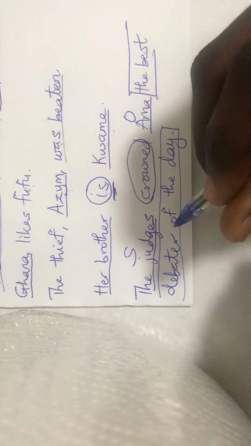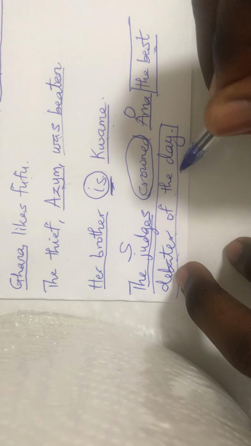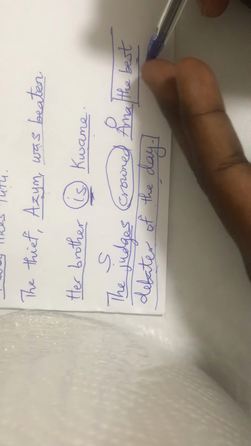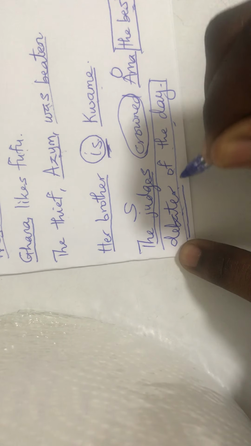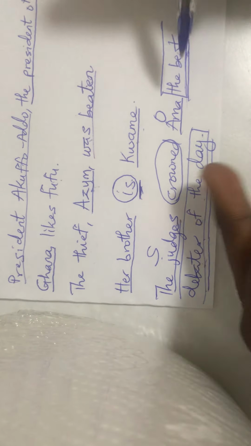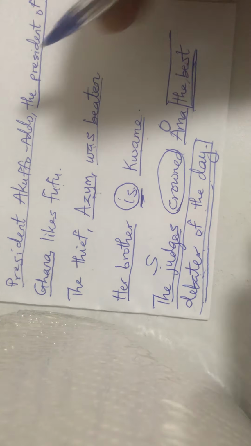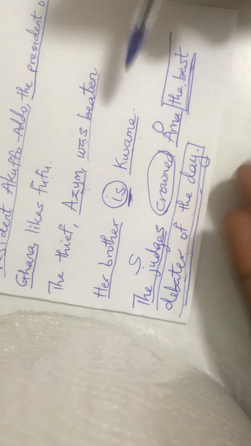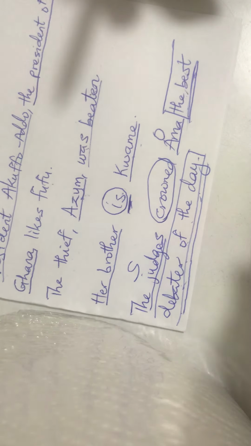And then the best debater of the day, you can see, ends with day. The main idea is debater of the day. This is just something to modify it. You understand? So this is a noun phrase. And so once again, object complement. It's complementing Amma, as she was the best debater of the day.